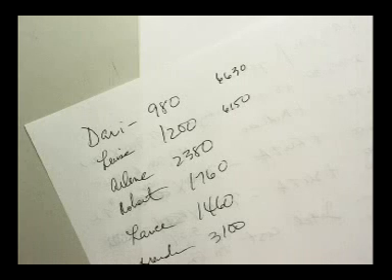And then FUTA and SUTA will be based upon the $1,220 here. $1,220 times 0.006 is $7.32, and SUTA will be $1,220 times 5.4%, 65.88.